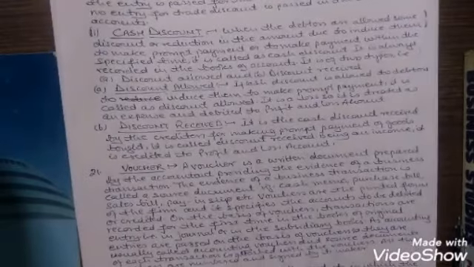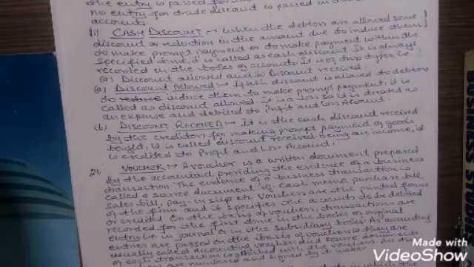Voucher. A voucher is a written document prepared by the accountant providing the evidence of a business transaction. So any written document that is prepared by the accountant as an evidence of a particular business transaction is called a voucher. And the evidences are called source documents, such as your cash memo, purchase bill, sales bill, paying slips, etc. Vouchers are the printed forms.